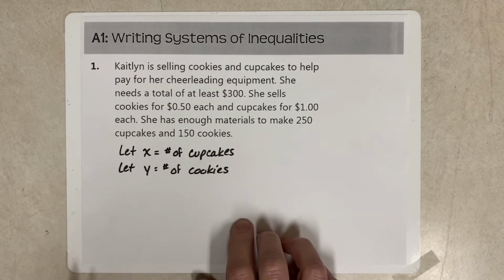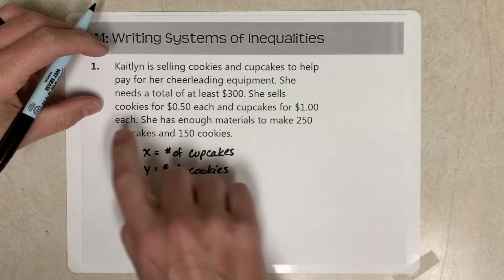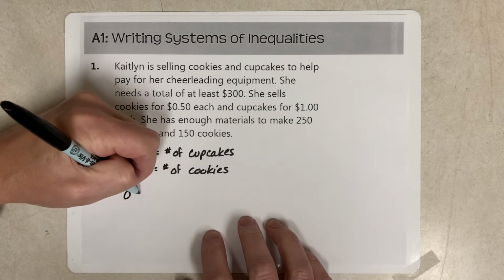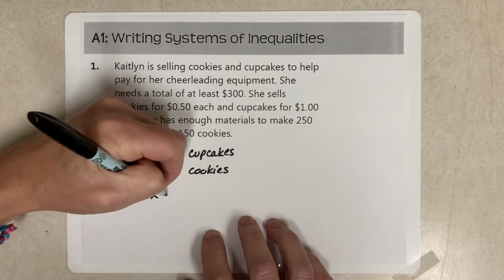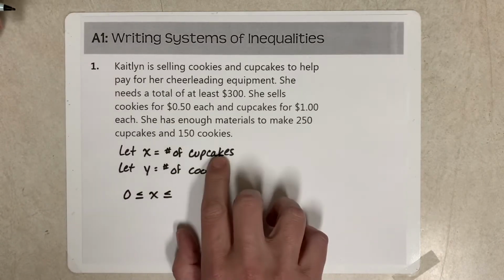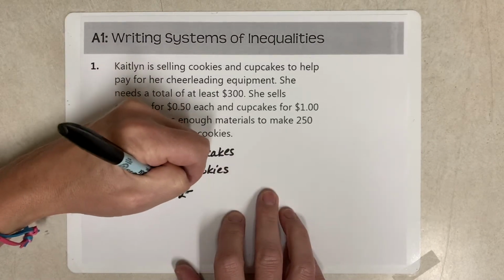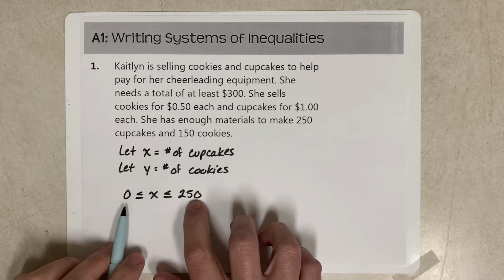That's X. If X is equal to the number of cupcakes and she can make 250 cupcakes, then you would have 0 less than or equal to X, less than or equal to 250. So the X value has to be between 0 and 250.